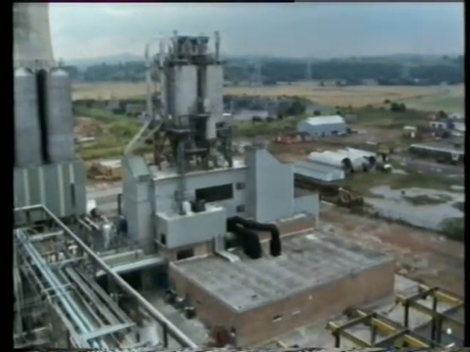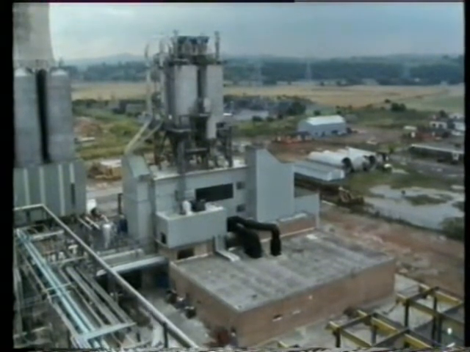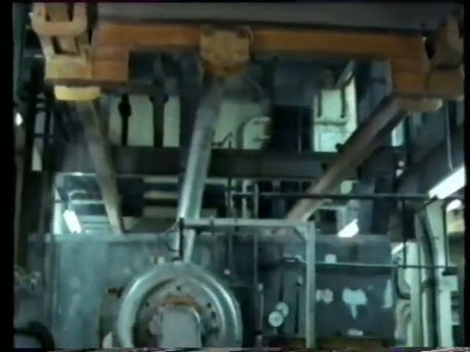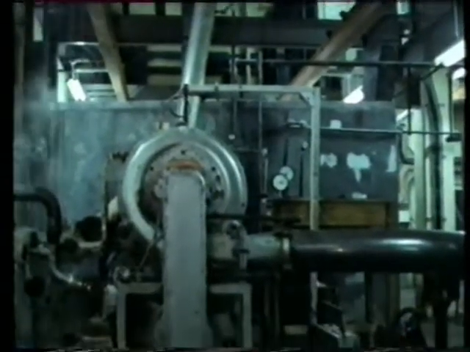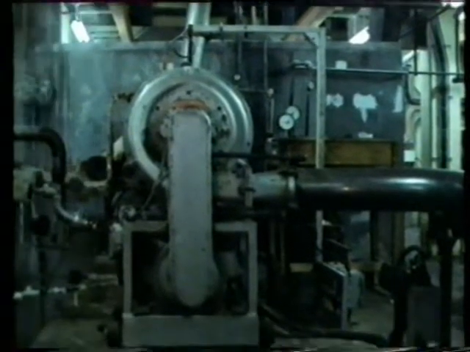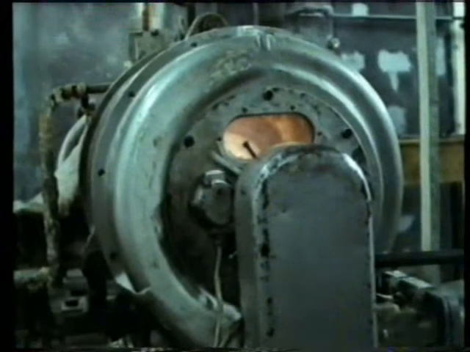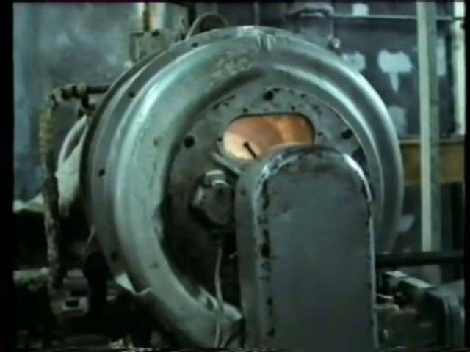In this next part of the process, the white powder is turned into larger pellets of polyethylene. Inside this plant, the powder is first heated so that it melts. Polyethylene is a thermoplastic which can be softened by heating. In this machine, the melted plastic is forced through holes and it's sliced into little pellets as it emerges by a rapidly revolving metal blade.